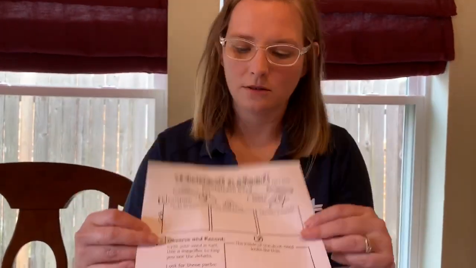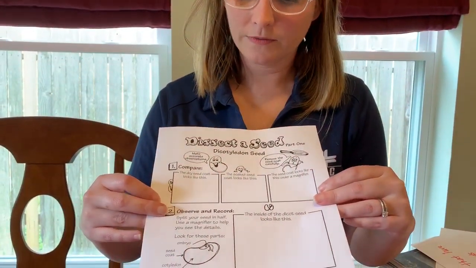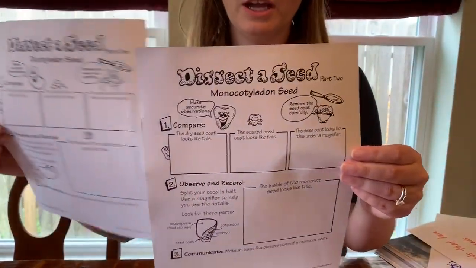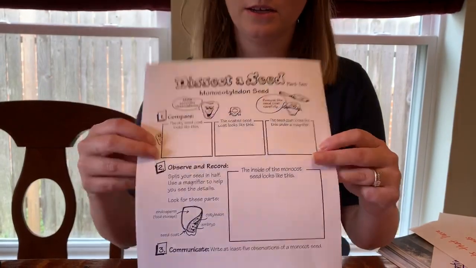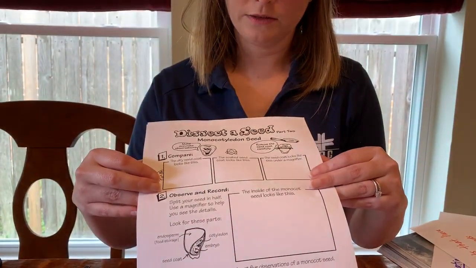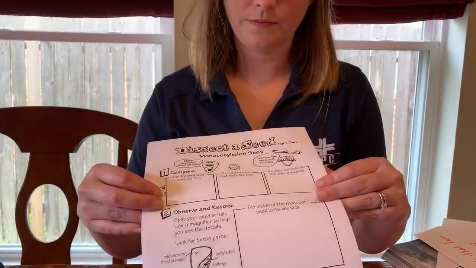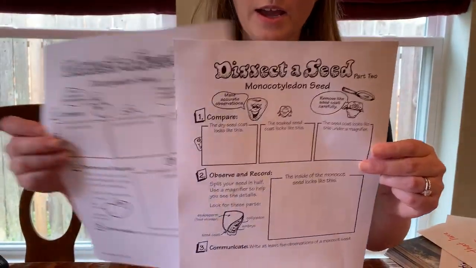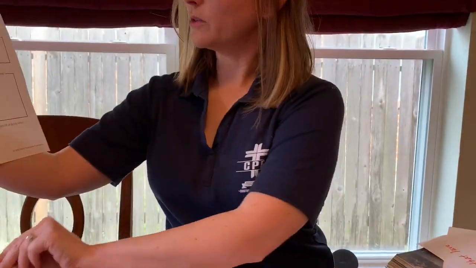So let's go ahead and look at our seeds. I have soaked seeds, but I did not have a lima bean. You also need these two pages that I sent in an email. We're going to start with part one, which says dissect a dicotyledon seed. The other page is dissect a monocotyledon seed. So we'll start with page one.